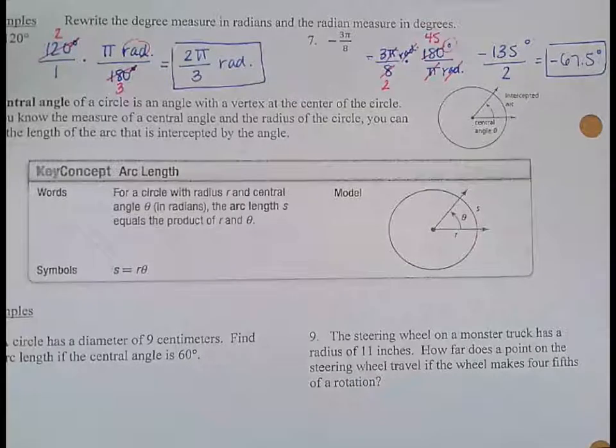Okay, why you might need to do this. And I will say if you are going on to take trig pre-calc next year, you will work both with degrees and radians.